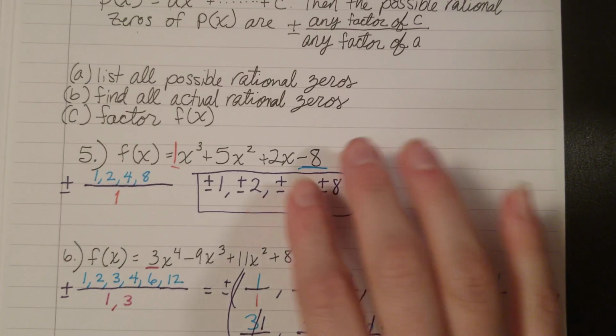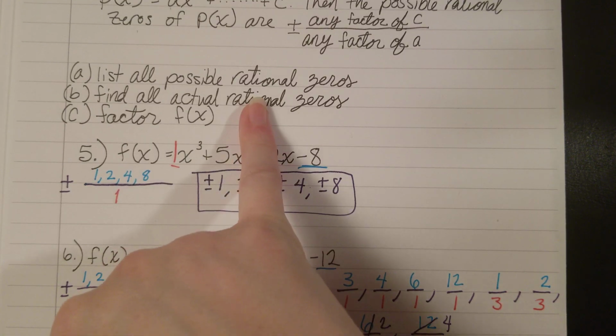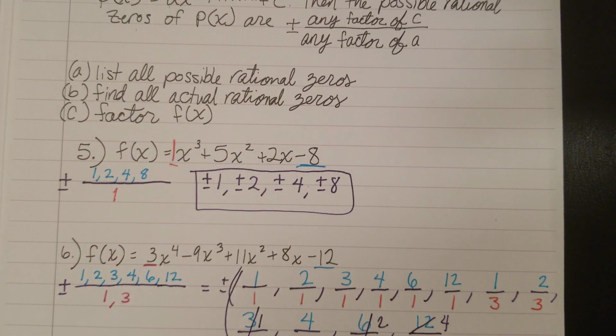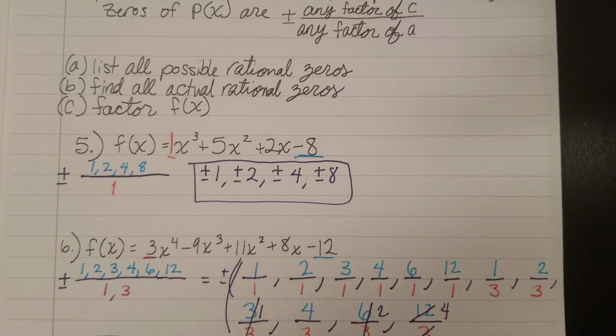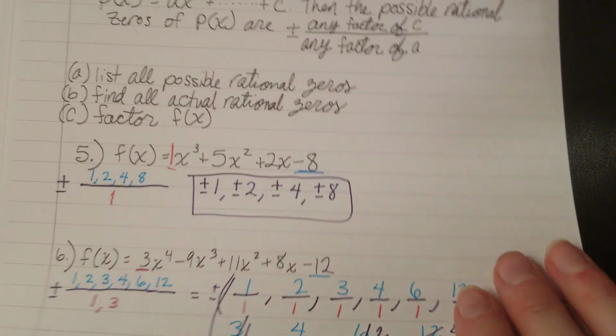It says here that you're supposed to find the actual rational zeros and factor it, but I'm not sure if we're ready for that yet. I obviously didn't leave myself enough room here, so I'm thinking that's going to come maybe a little bit later. In the next section, we'll definitely do that.